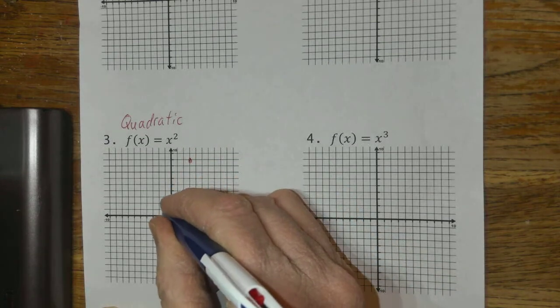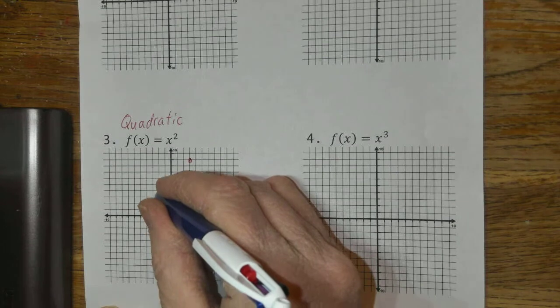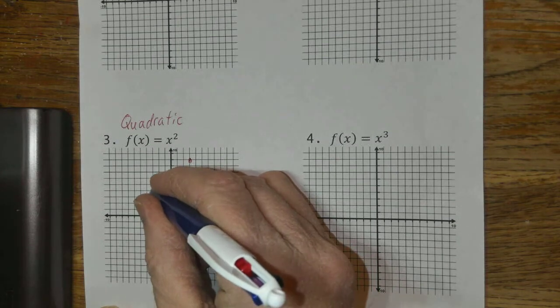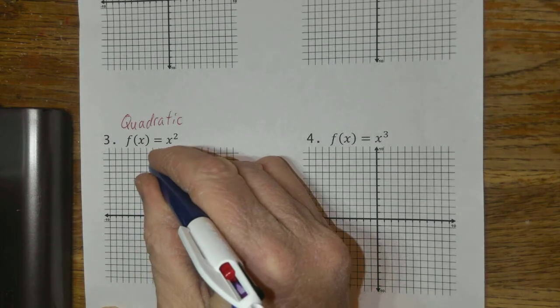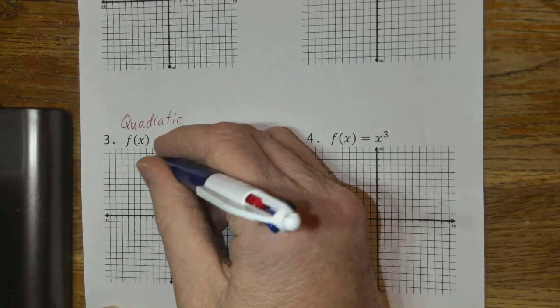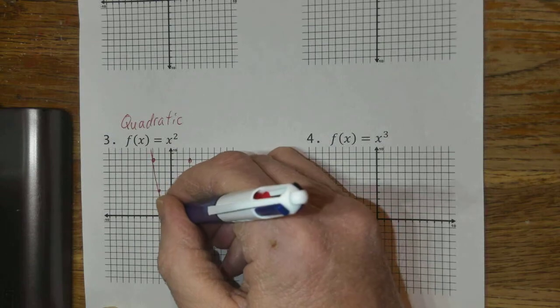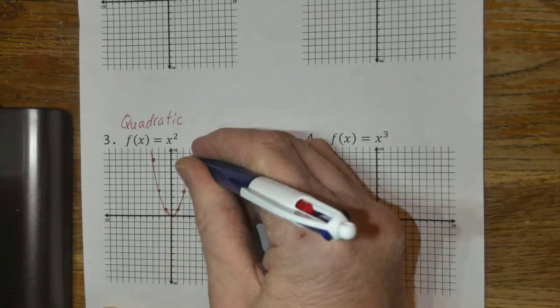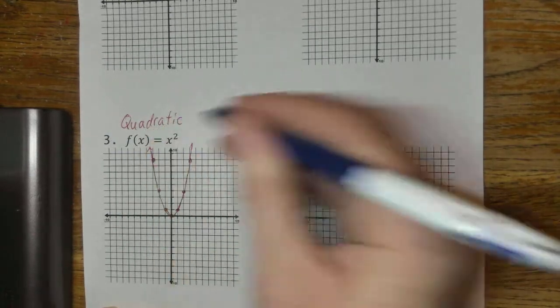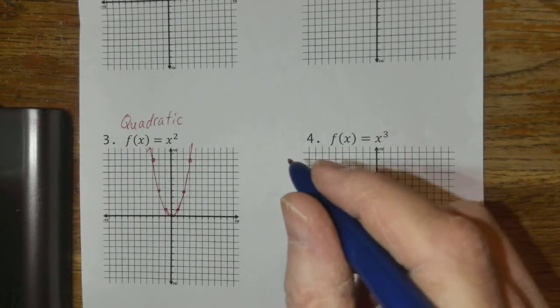Negative 1 squared is 1. Negative 2 squared is 4. Negative 3 squared is 9. Okay, so that's the parent function for the quadratic, and I don't think anybody is too awfully surprised by that.